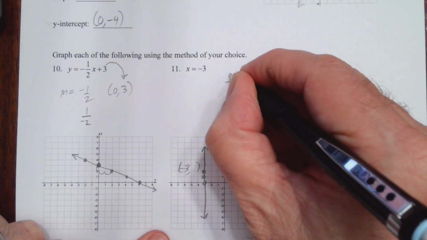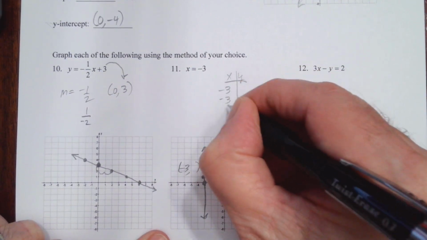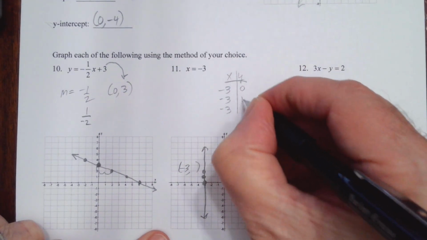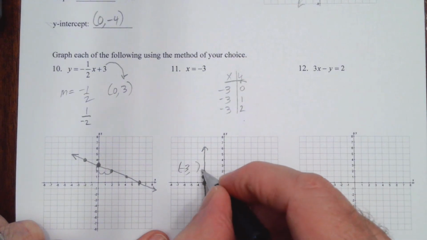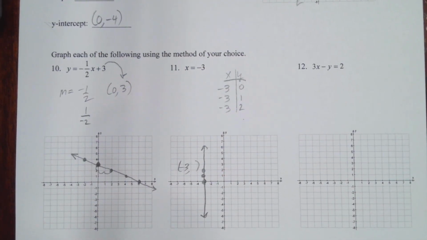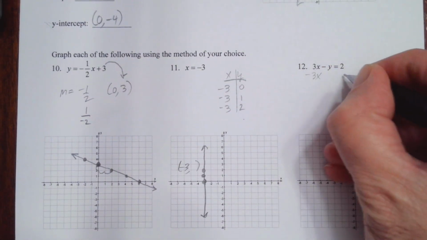Now, I did say that you could always make an xy table and let x be negative 3 each time and pick y to be whatever you want. 0, 1, and 2 are nice, easy numbers to work with, so I chose those. And that's these 3 points. So if you find yourself drawing your lines incorrectly, you might want to do that. That might be helpful. Now on number 12, I would solve this for y. So I'm going to subtract 3x on both sides.